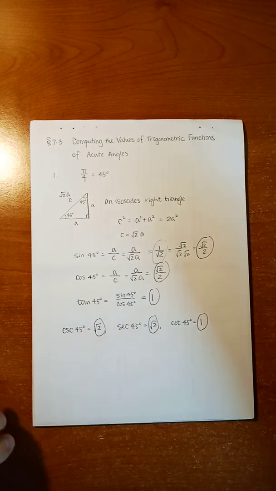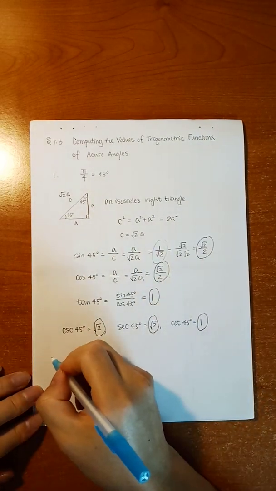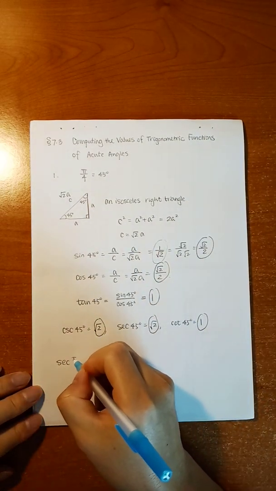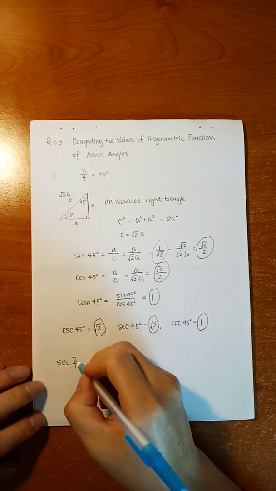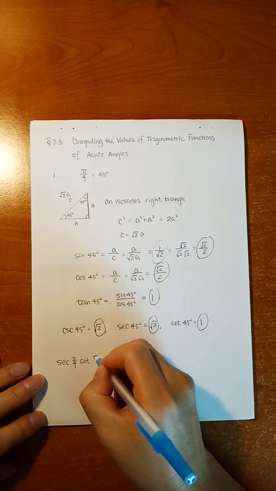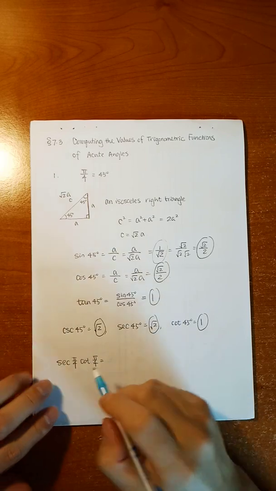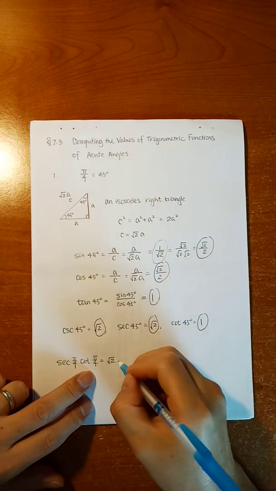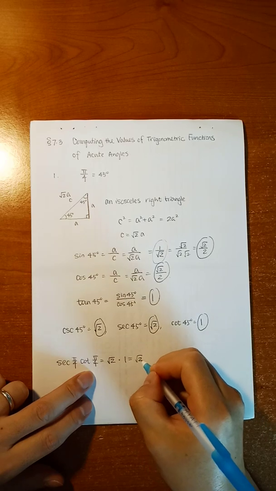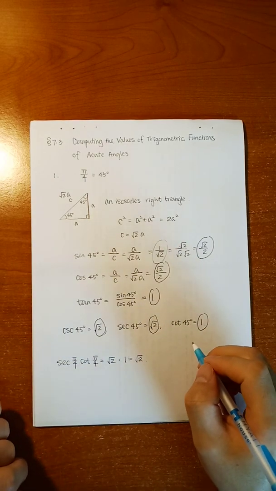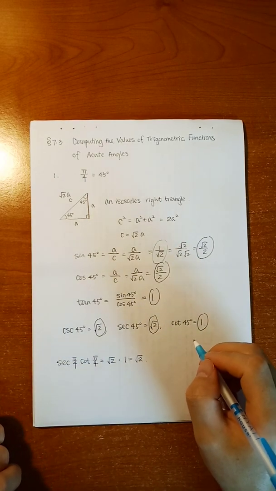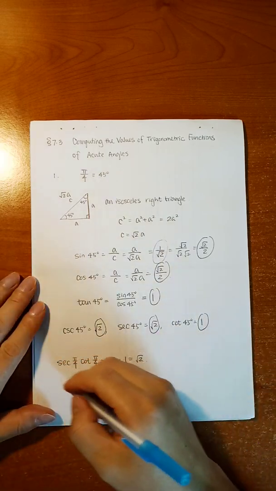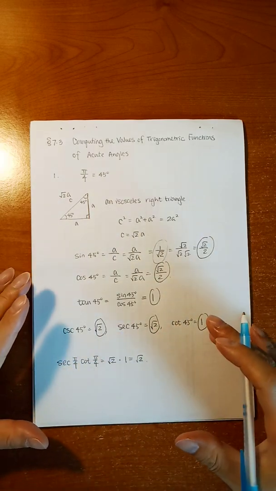Right? So you can, for example, compute secant pi over 4 times cotangent pi over 4. Pi over 4 is 45 degrees. Secant pi over 4 is square root of 2. Cotangent pi over 4 is 1. The product is root 2. Right? So just use whatever trig functions and try to compute the values.